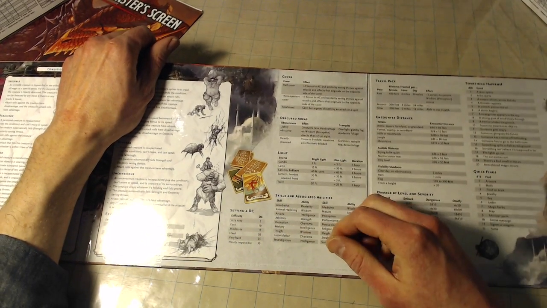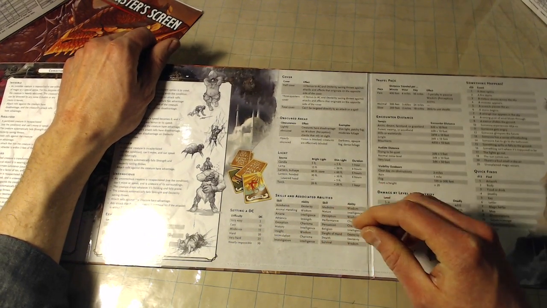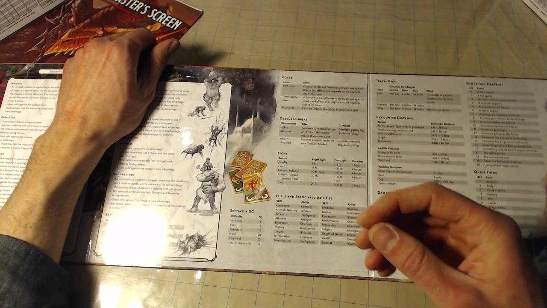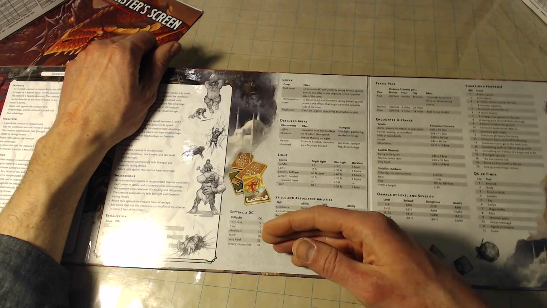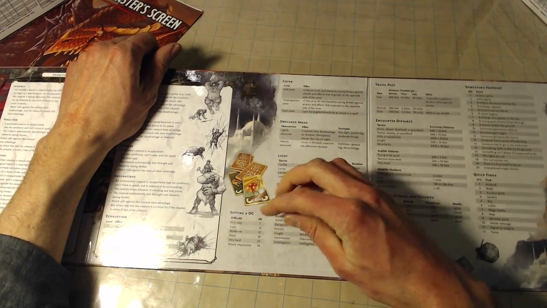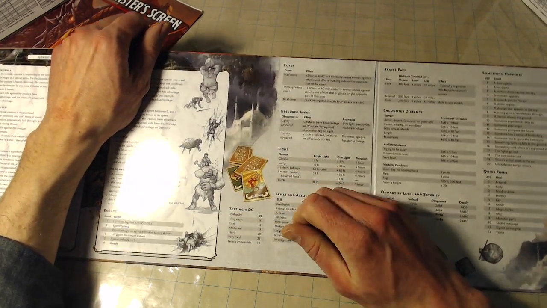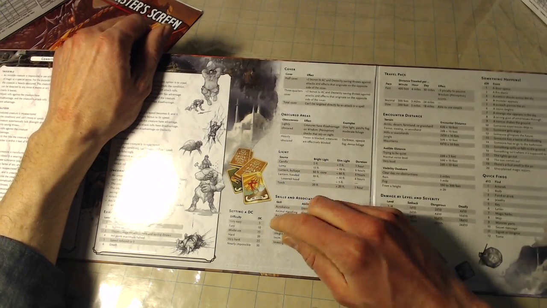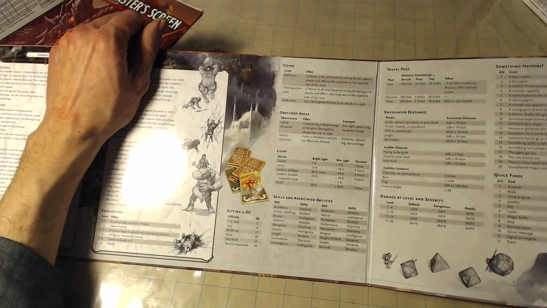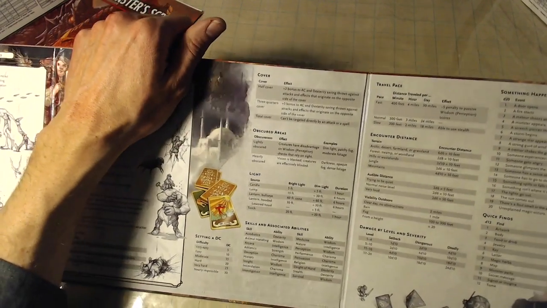Now, whereas my Pathfinder DM screen has individual skills, so knowledge checks, perception checks, and what exactly each roll would mean for each skill, this one just has a general guide here that's very easy, moderate, etc. And so they simplified it, and I don't think that's such a bad thing. I think it's good to kind of keep it simple.